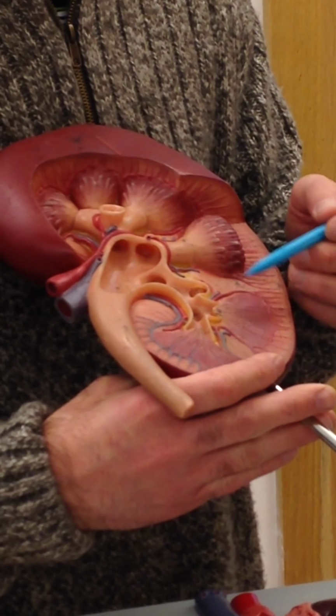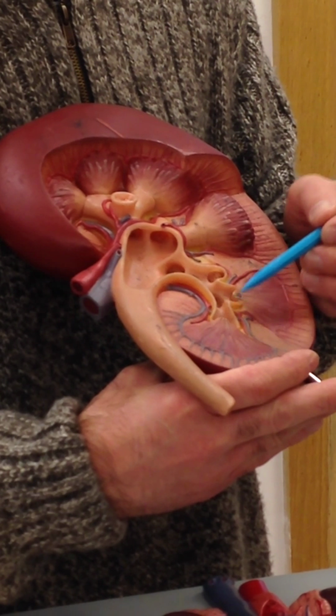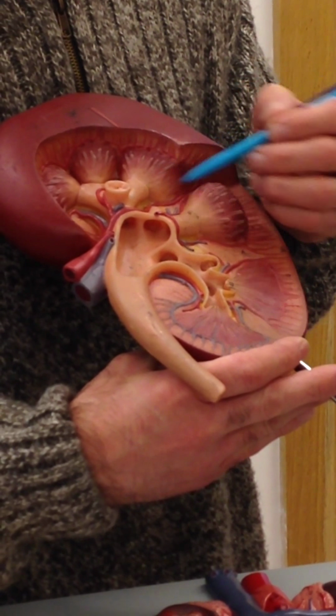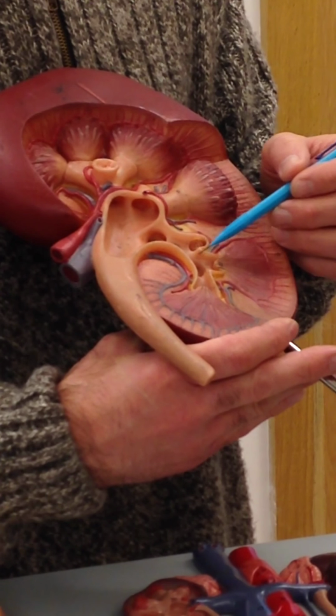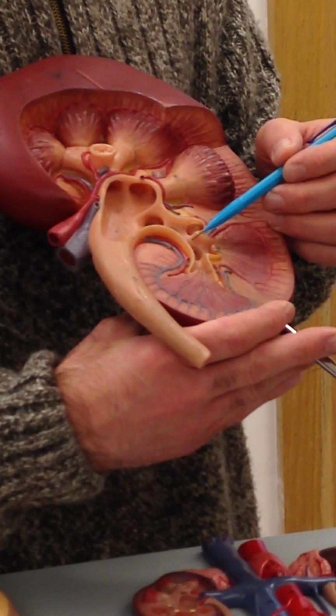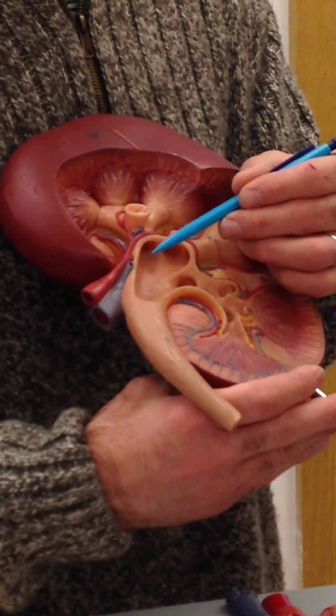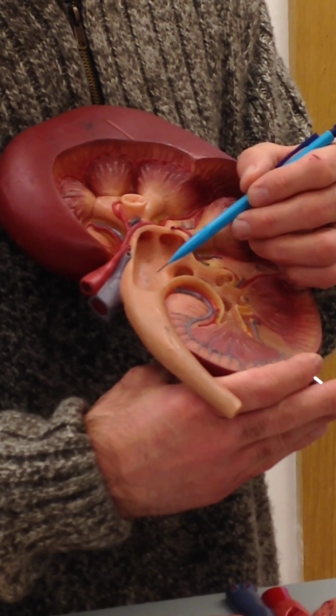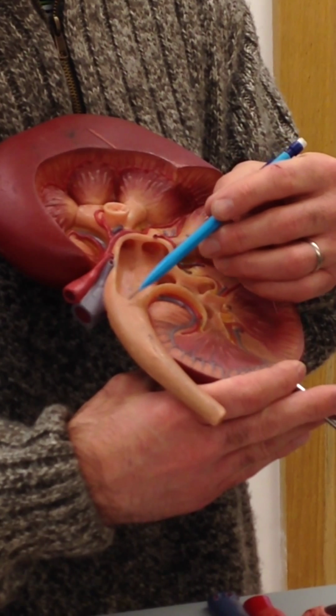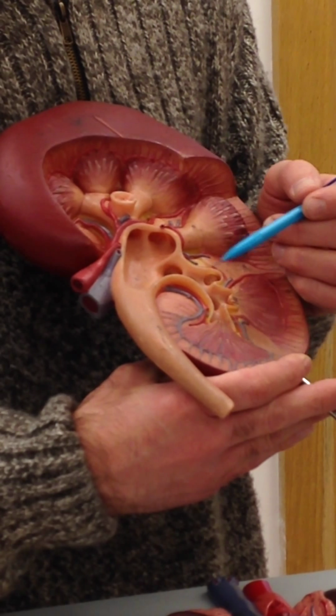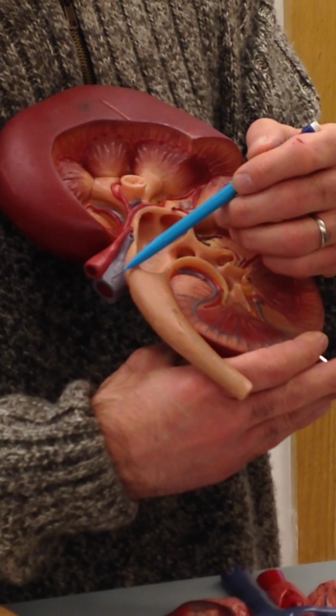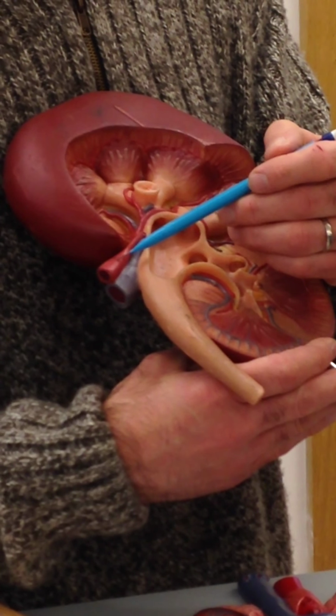You also see the calyces, the minor calyces, which are associated with each of the renal papillae. When the two minor calyces merge, you have a major calyx, and then the major calyces merge to form this funnel-shaped region called the pelvis. The pelvis then exits the hilus and becomes the ureter. Also, exiting the hilus is the renal vein, and entering is the renal artery.